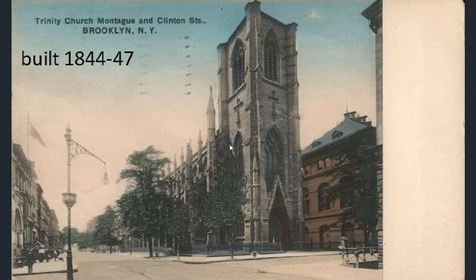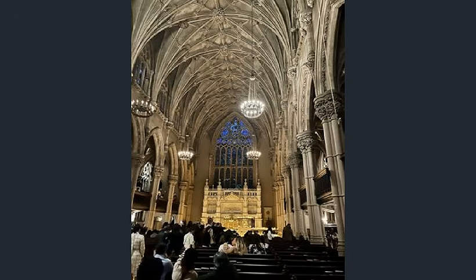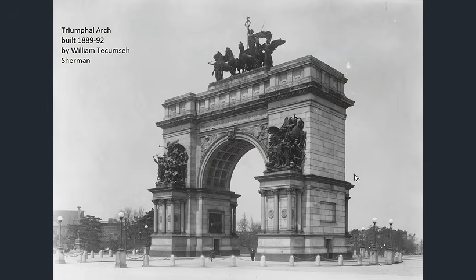The Trinity Church, 1844, very early on in the time period, 50,000 people living there. Here's the interior of the Trinity Church that was said to have been built in the 1840s, with its absolutely amazing stained glass window ceiling. That is old world. Screams. That's where you go to France to see something like this. But no, in Brooklyn. There's your triumphal arch.